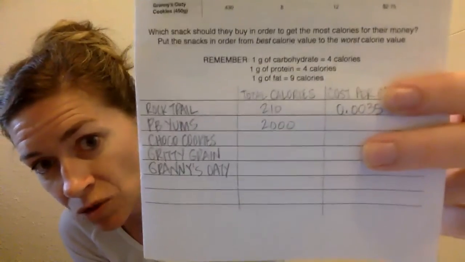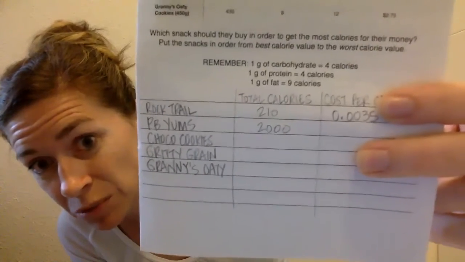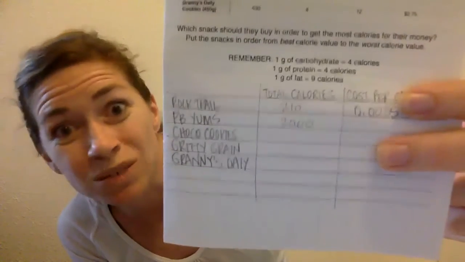So 960 plus 320 plus 720. Wow. That is a big difference. Did you get 2,000? So the Rock Trail Bars only give you 210 total calories. The Peanut Butter Yums give you 2,000. That's because peanut butter has a lot of calories in it.